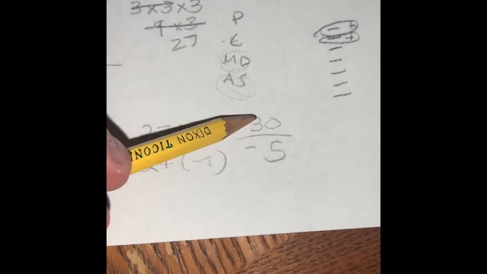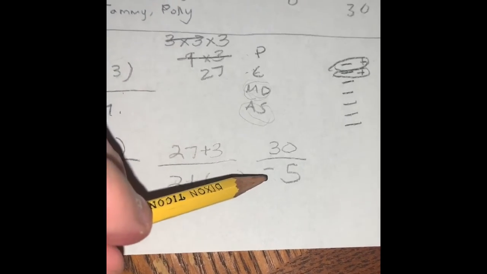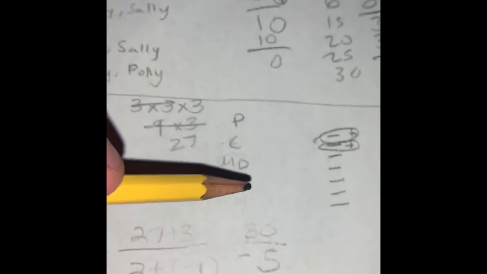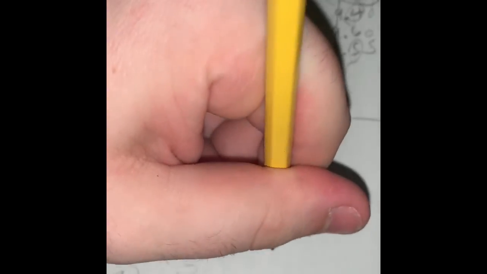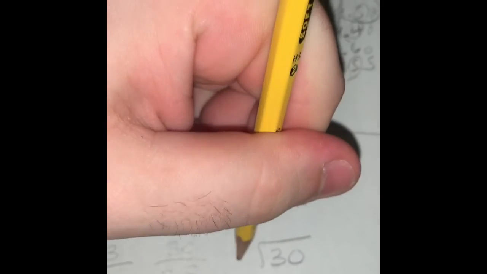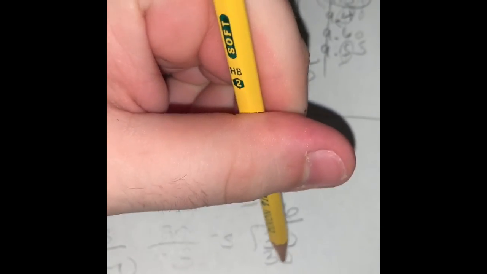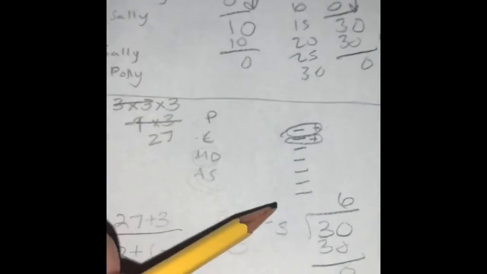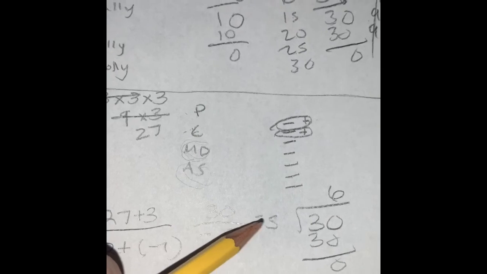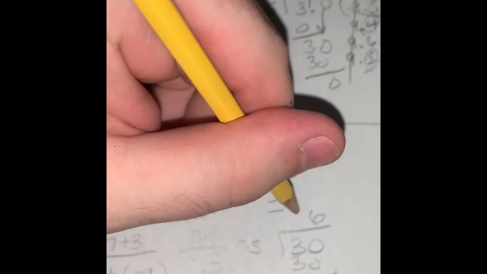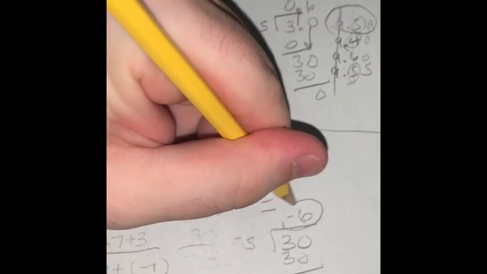So now we have one step left. We have 30 over -5. And once again, if we look back, all these are our fractions, and all fractions are division problems. So we're going to take 30 on the inside, 5 on the outside. 5 goes into 30 6 times. But we do have to remember that this isn't dividing by 5, it's dividing by -5. A positive divided by a negative will make our answer a negative.